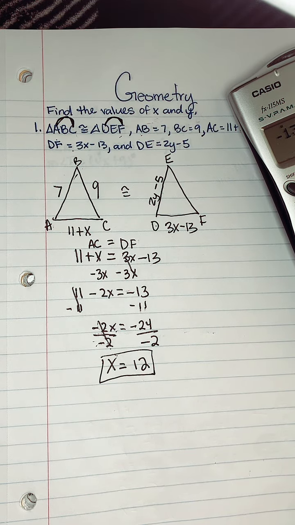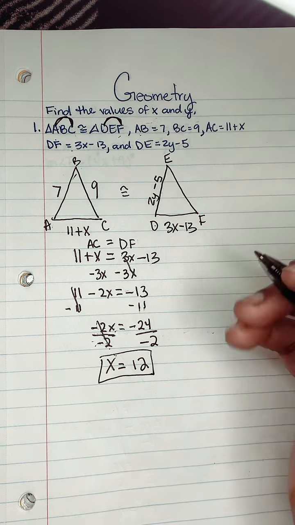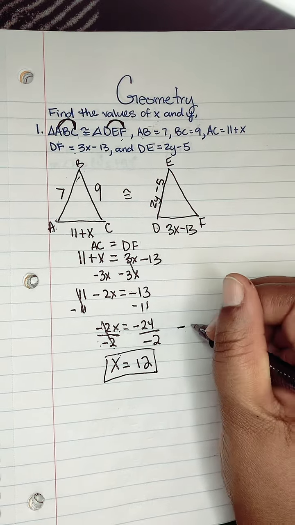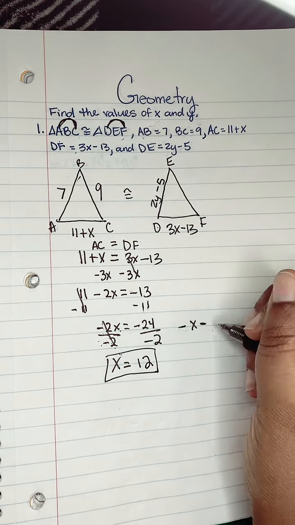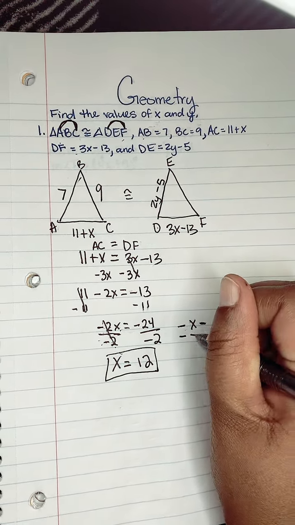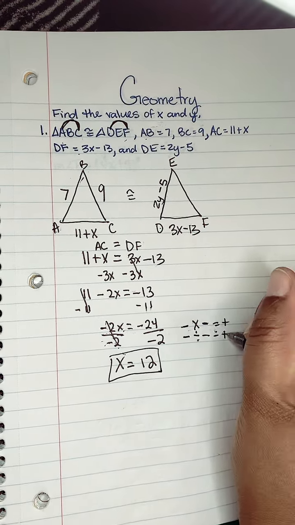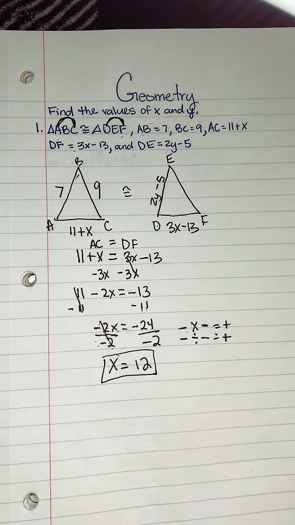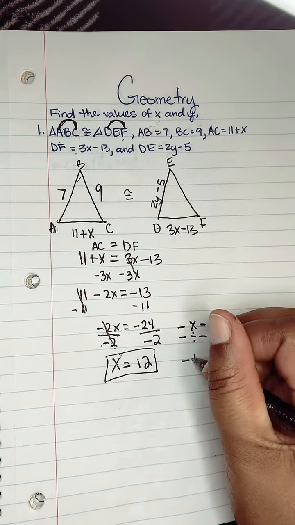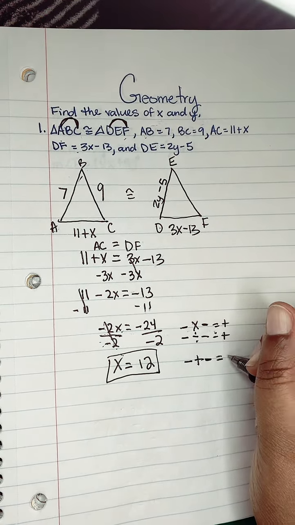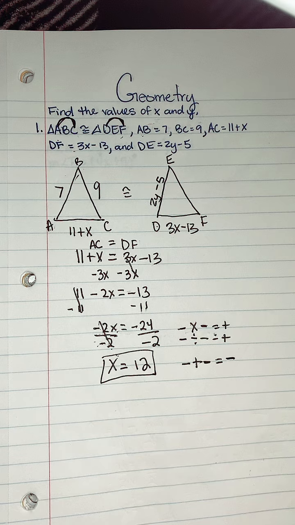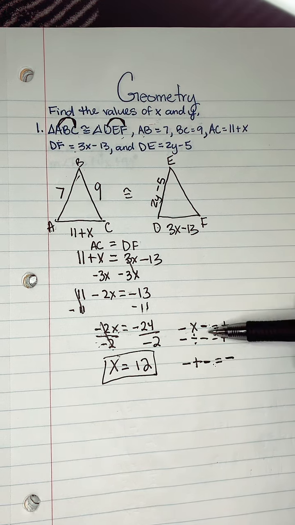Good. A negative and a negative equals a positive. Oh, let's be careful there. When you're multiplying a negative, or doing a negative divided by a negative, it will equal a positive. But if we're adding two negatives, it equals a negative. Very different.